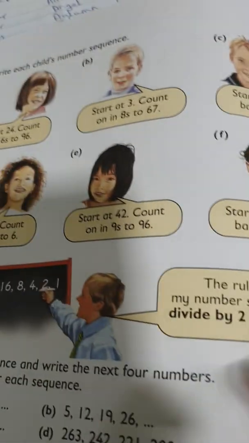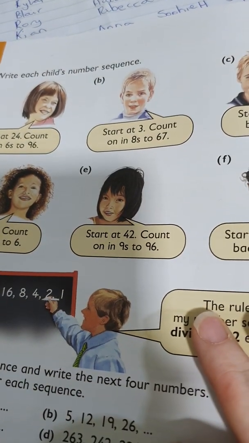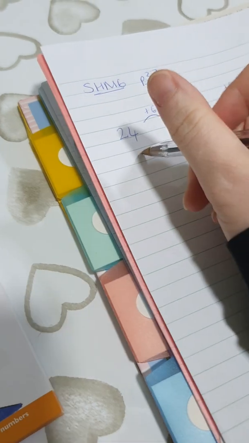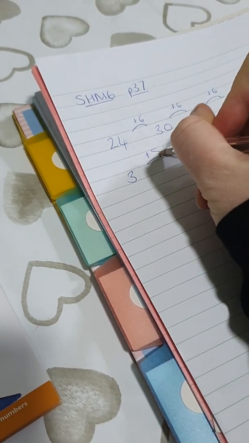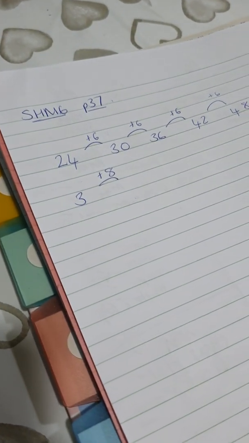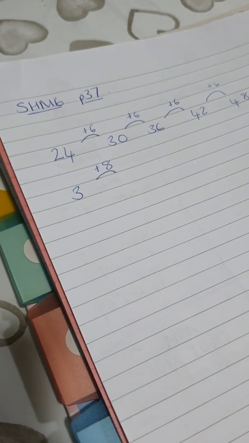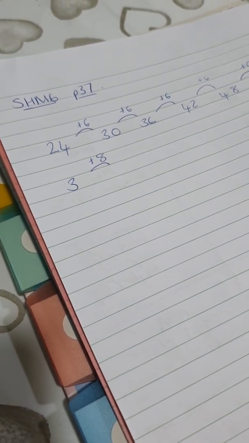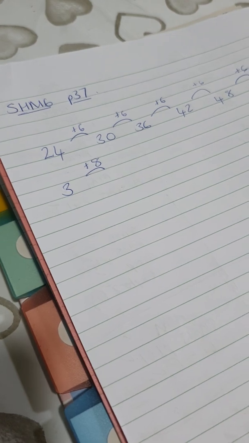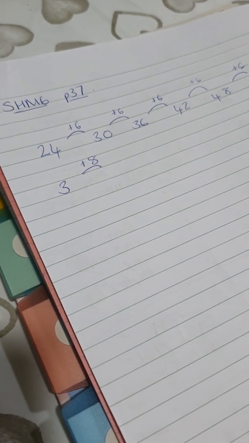Okay, again here, start at 3. Count on in 8s to 67. So we break that down and we think, okay, I start at 3 and I have to add on 8. I have to count in 8s all the way up to 67. So it's basically the 8 times table, but starting with a different number. So instead of starting at 0, 8, 16, 24, you're starting with 3.